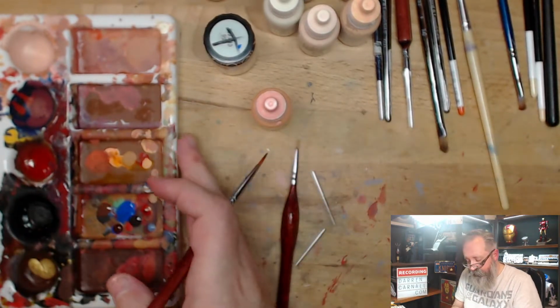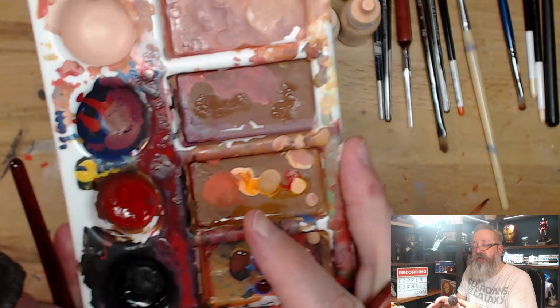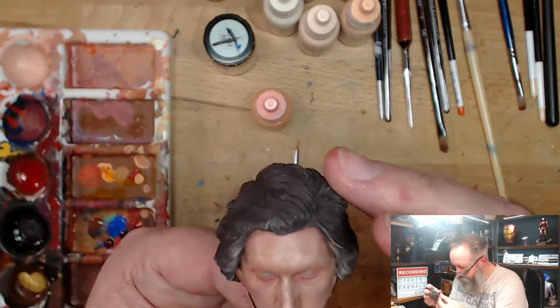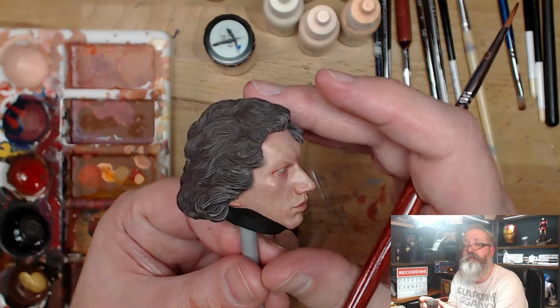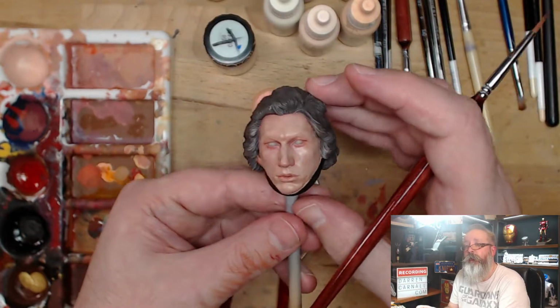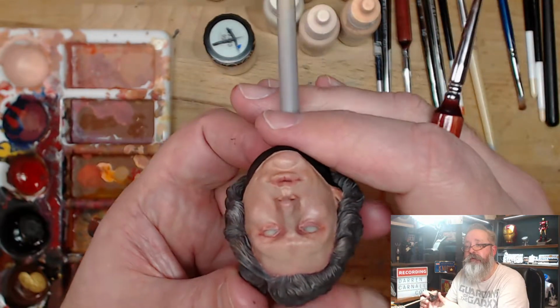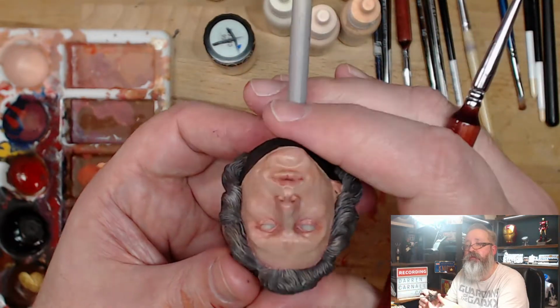So again, I'm still using this brownie ready skinny colour that I used, and I'm just going all around the head. I'm just adding it here and there. Don't they look weird when you put them upside down?